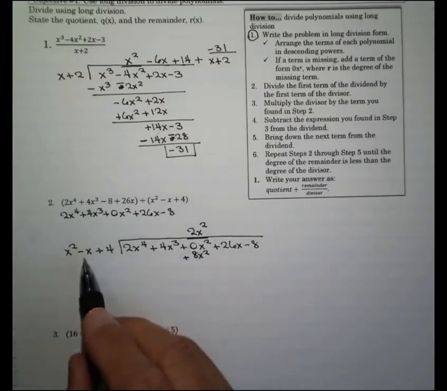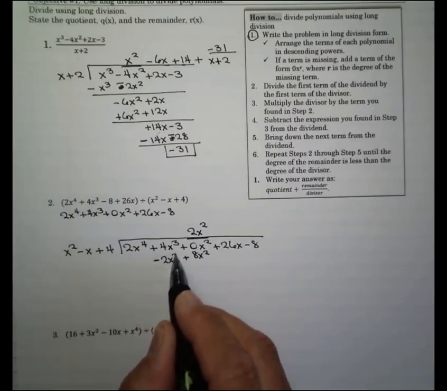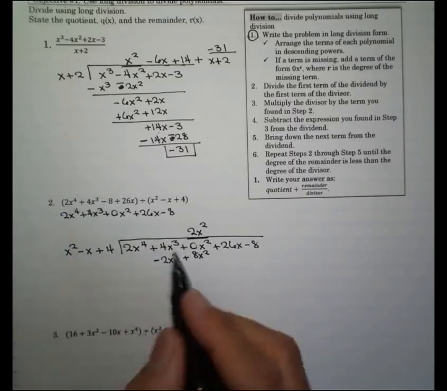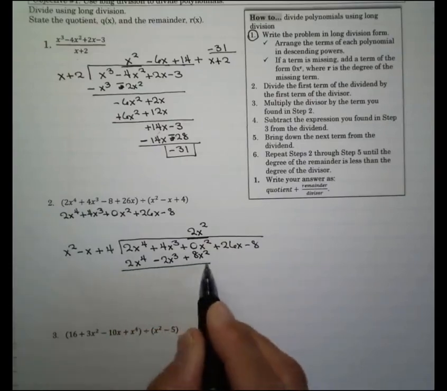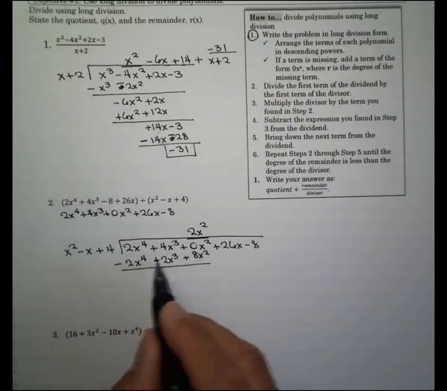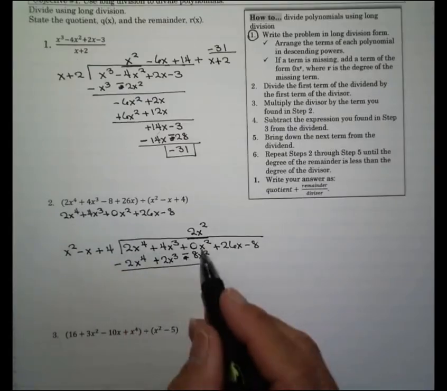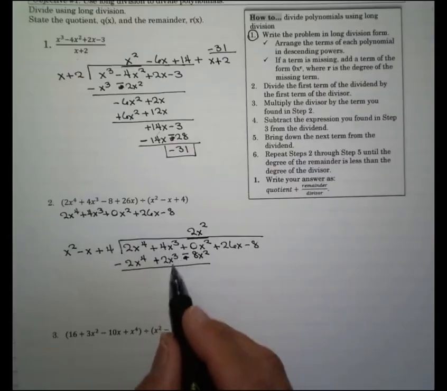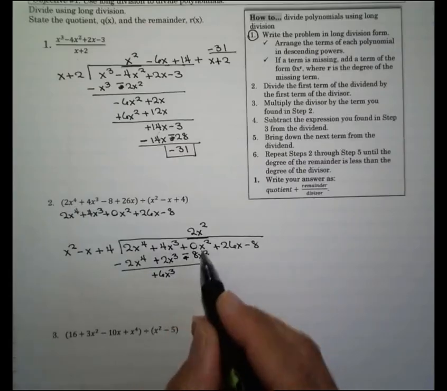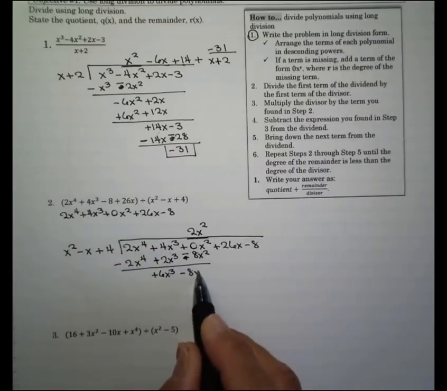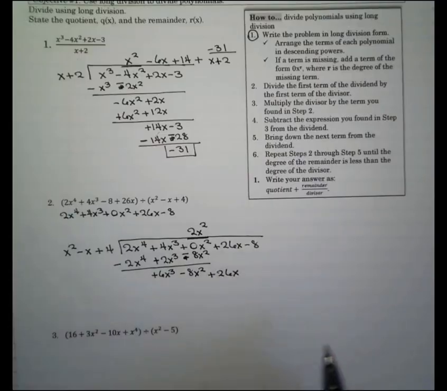It's a good idea to keep these signs straight. And 2x squared times negative x is going to give me a negative 2x cubed. And 2x squared times x squared is going to give me a positive 2x to the fourth. Now, I need to subtract these three, so I'm going to flip all the signs. The first are eliminated, of course, and it doesn't really matter which ones you add or subtract next, but I'll say, okay, this is a positive 6x cubed, and this is a negative 8x squared, and then I'll bring down the next term, which is 26x.